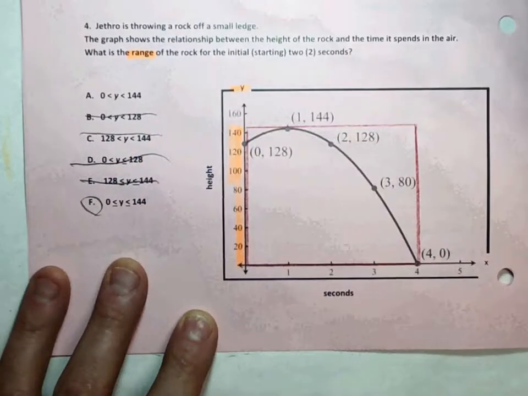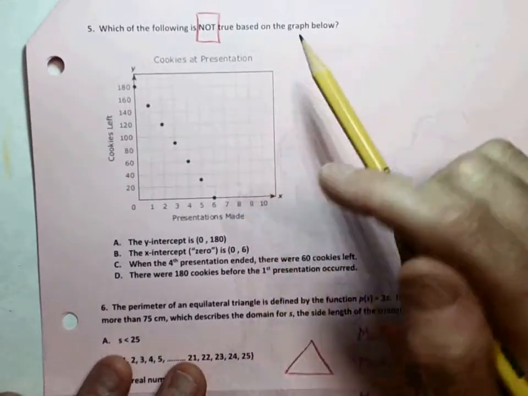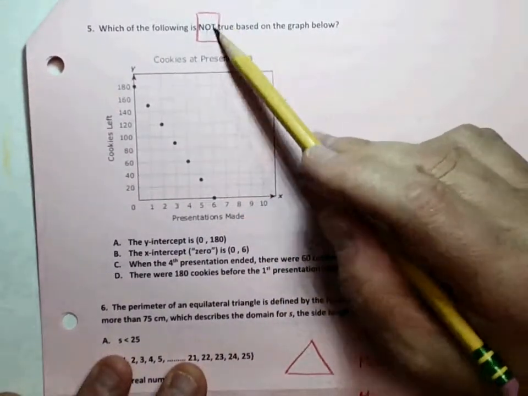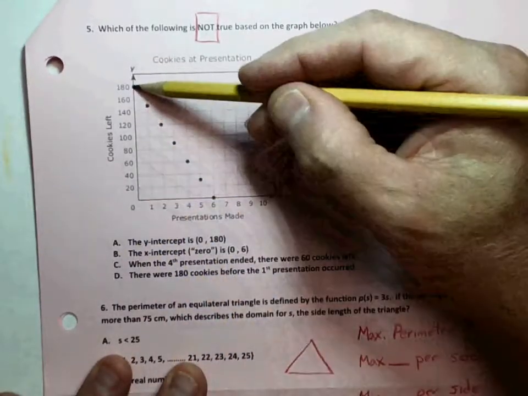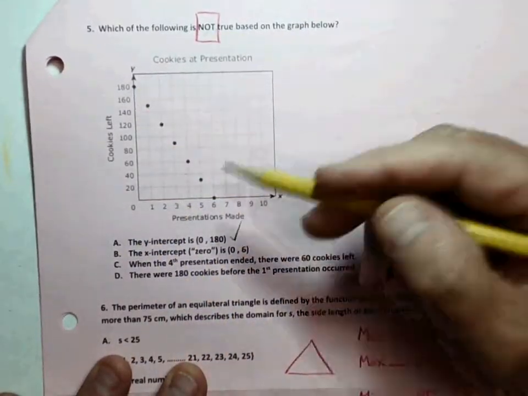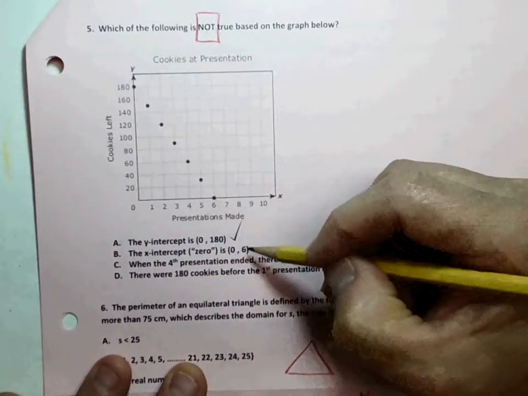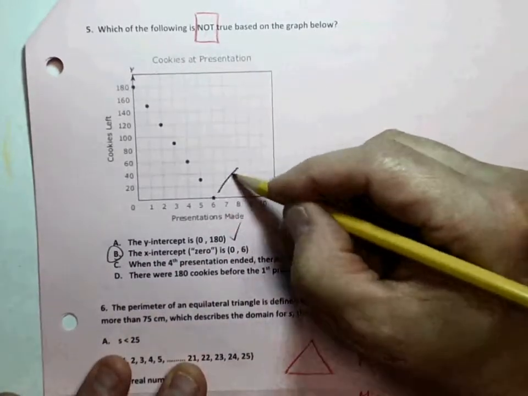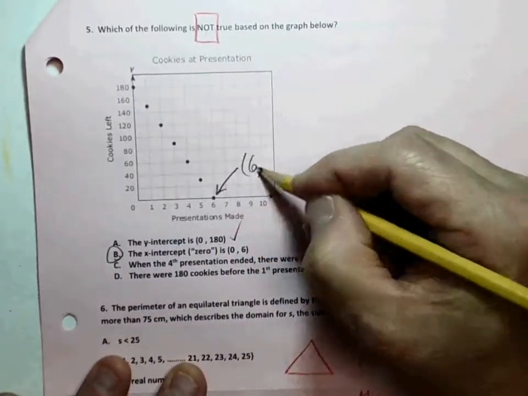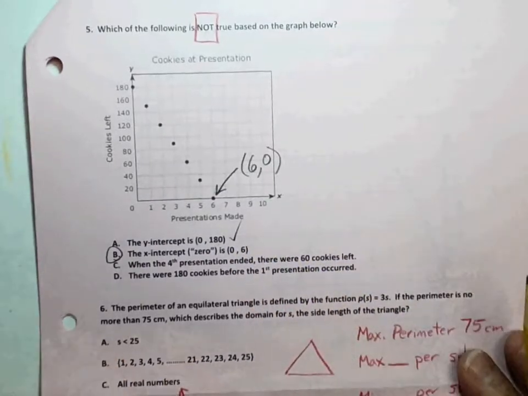I pick F. The next one, over here, which one is not true? Make sure you read the problem. The y-intercept is (0, 180). That is true. The x-intercept is (0, 6). That's false. That's the one I want. This point right here is (6, 0). They have it backward. The other two answers are true.